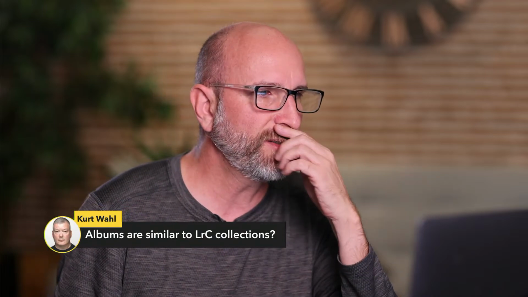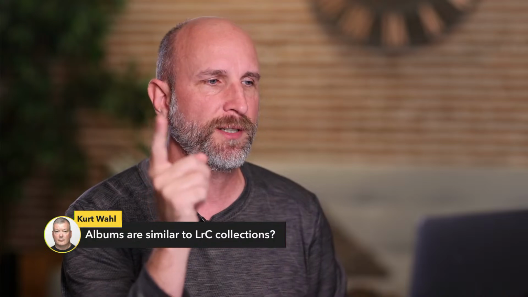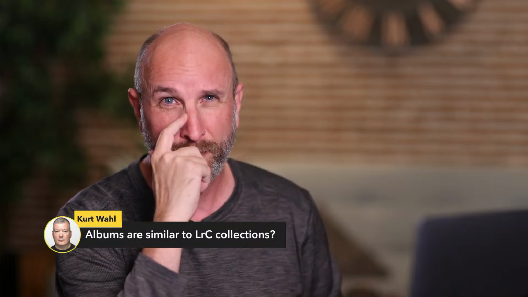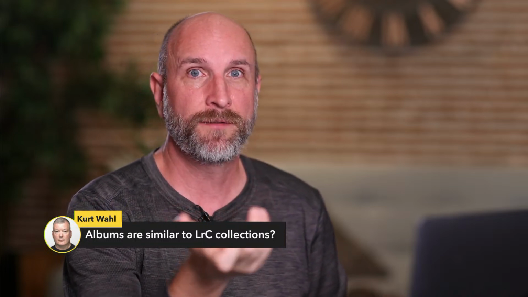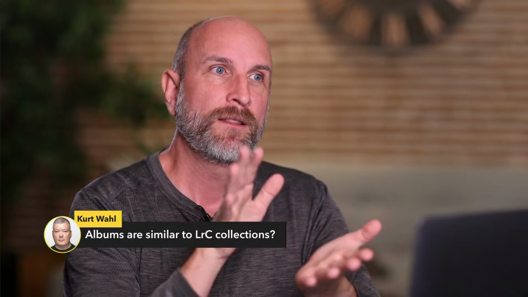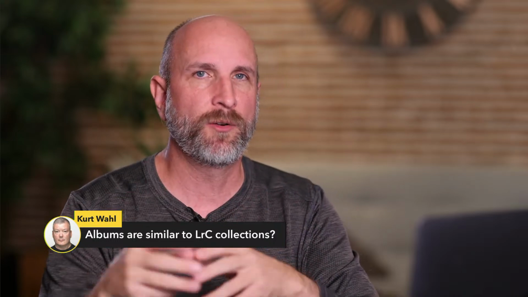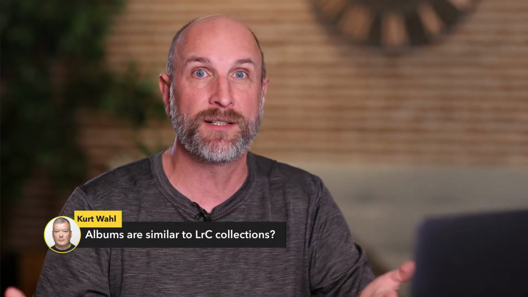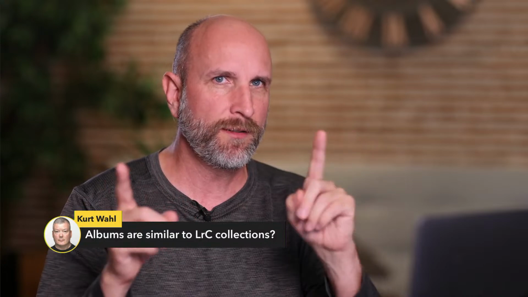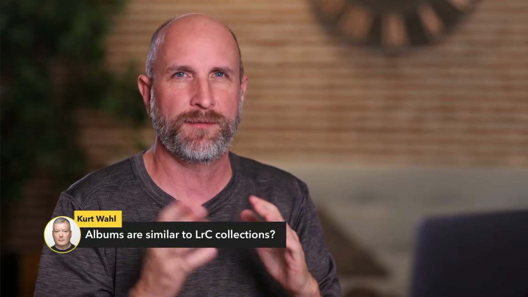Okay, so are albums similar to Lightroom collections? Yes, they're very, very similar. The one difference between Lightroom Classic collections and even Lightroom CC collections and even albums in iPhoto, or I think it's just called Photos now, on a Mac, or in Capture One, is that all of those have smart albums, where it can automatically go and find things as you add them based on some criteria. Luminar Neo doesn't do that yet. So that's the one difference. I wish it had that. It might be included in the next upgrade. I didn't see that in the release, but that's really the only difference.